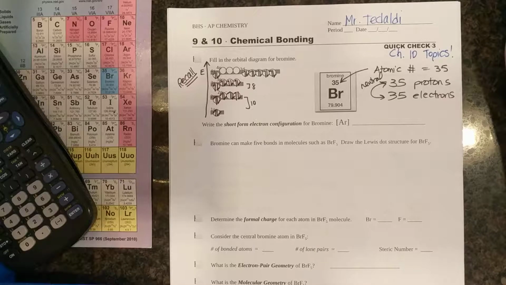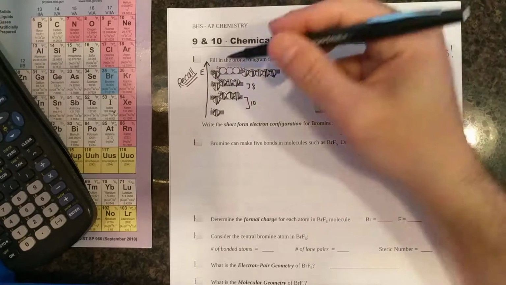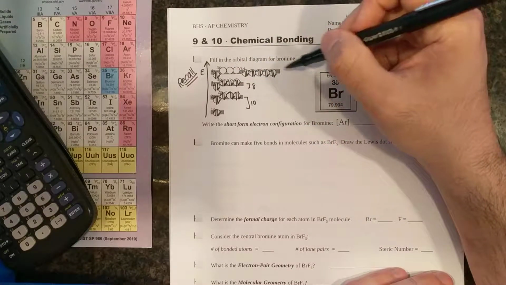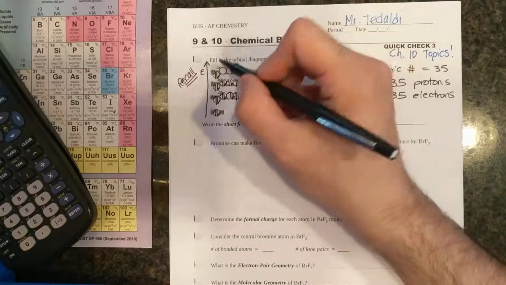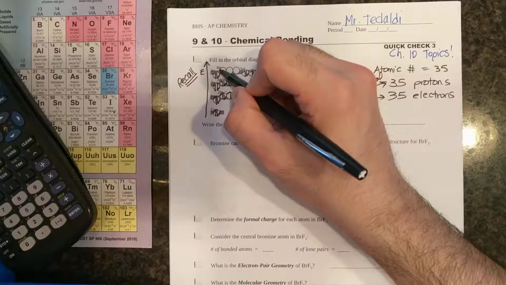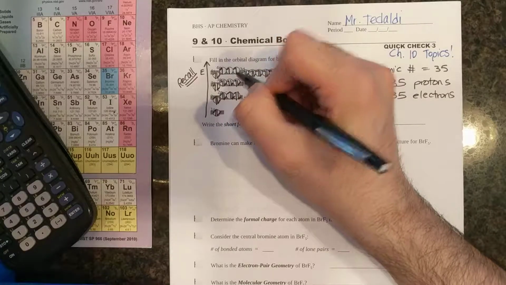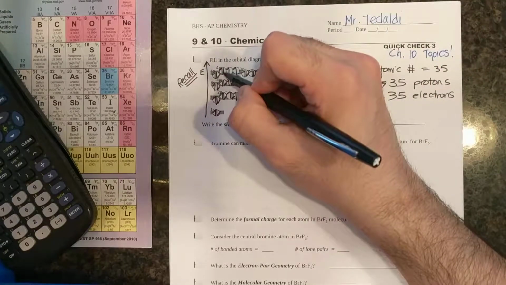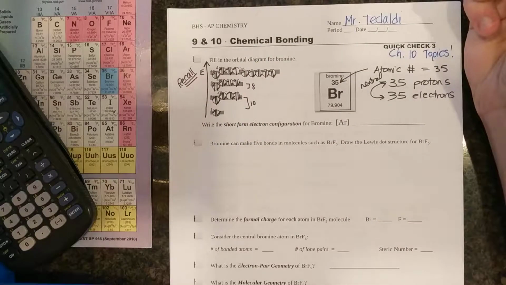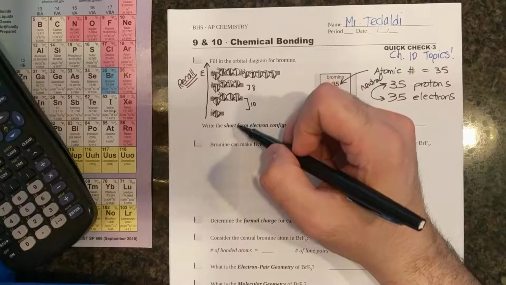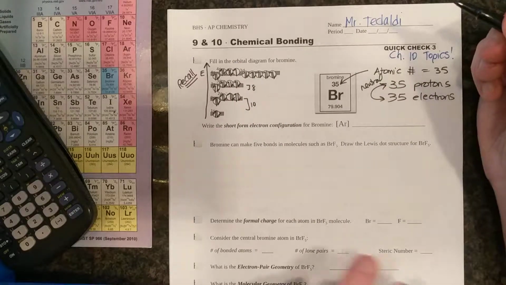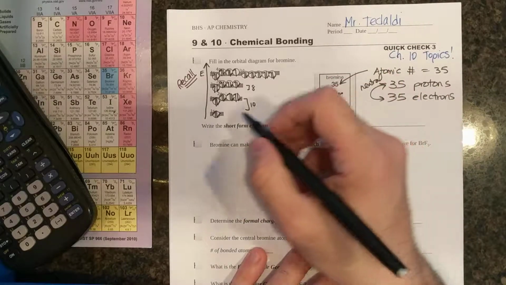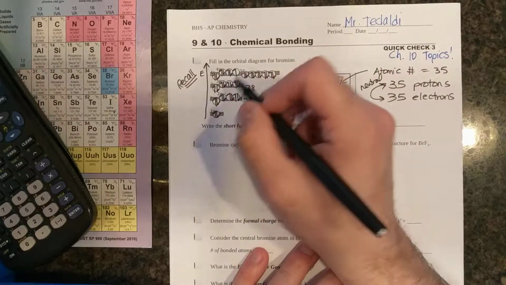I have 5 left. Okay, that 3d sublevel can fit up to 10 electrons and it is full, right? Then I have 5 electrons left. I'm going to go to the 4p, 1 up, 1 up, 1 up, and I have 2 left, 1 paired, 1 paired. Okay, and so I have a full orbital diagram here except for 1 electron in the 4p, right?